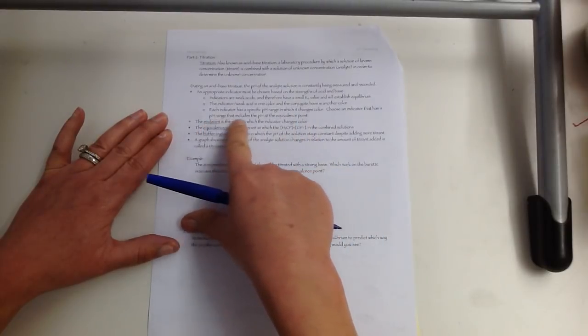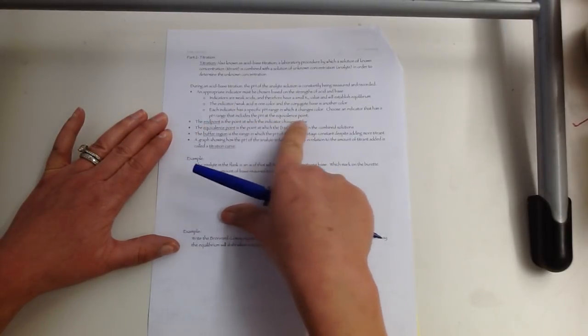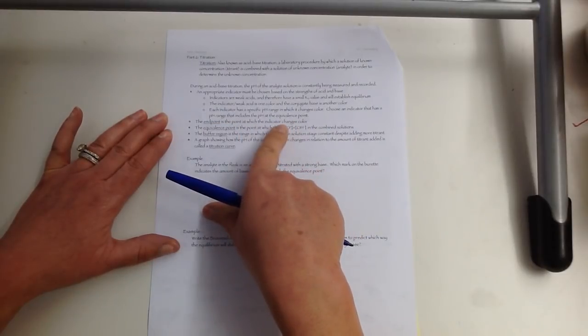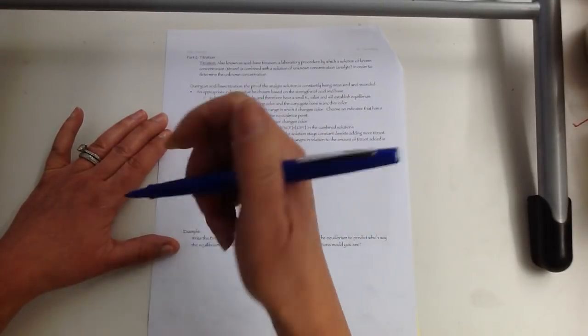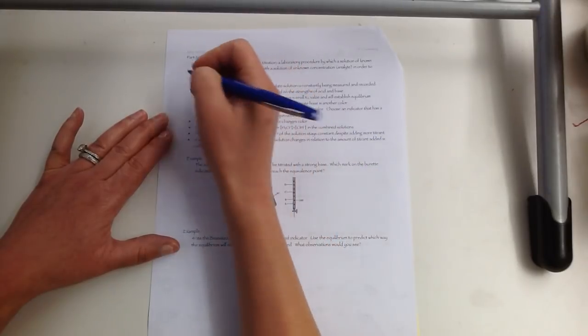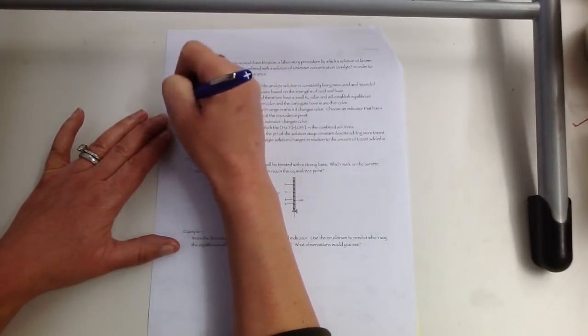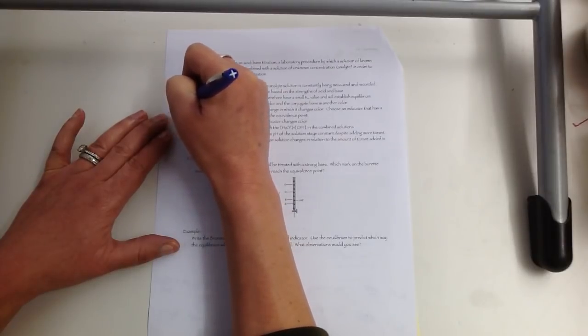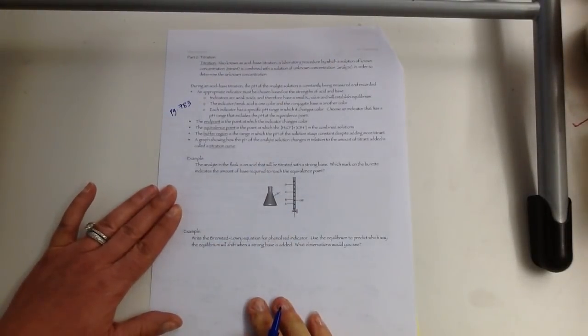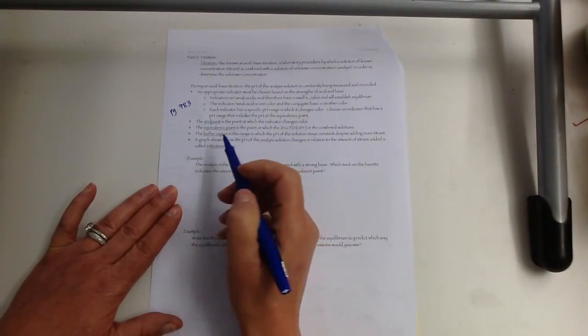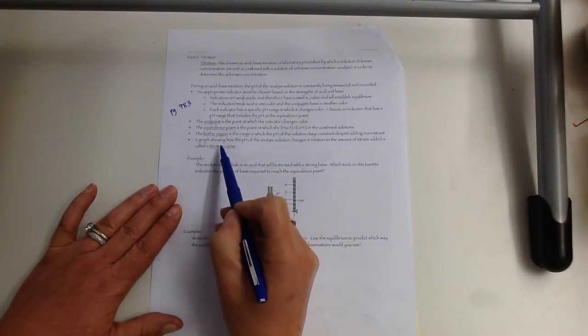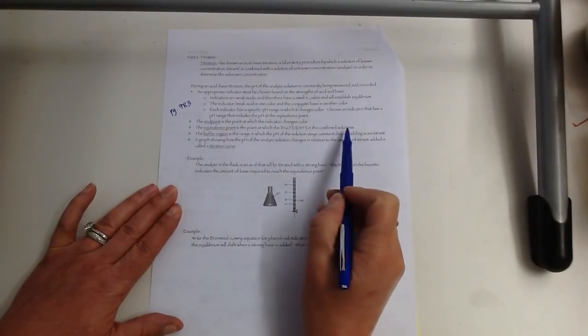You want an indicator that has a pH range that includes the pH at the equivalence point, if possible. If not, you want to choose one that has an endpoint that's really, really close to the equivalence point. And so you can find the different indicator ranges on page 783 of your textbook if you're interested. I think I've shown that to you in class a couple of times anyway, so it's something that should look familiar to you. There are some definitions here as well, the endpoint, the equivalence point.